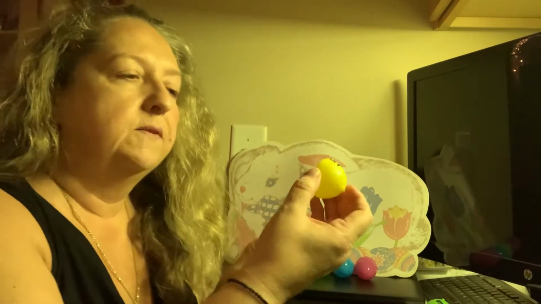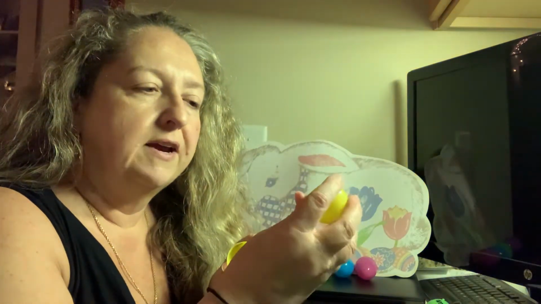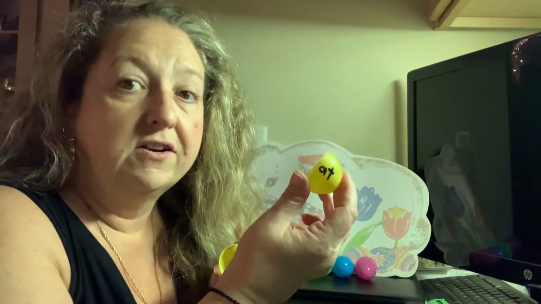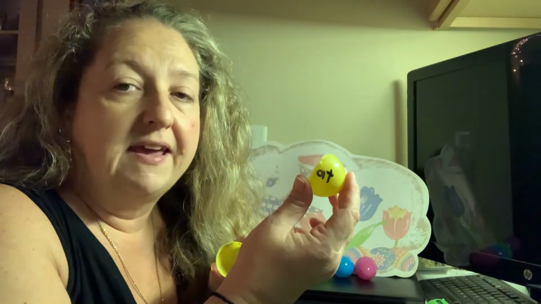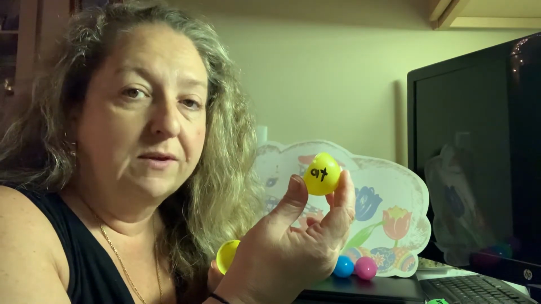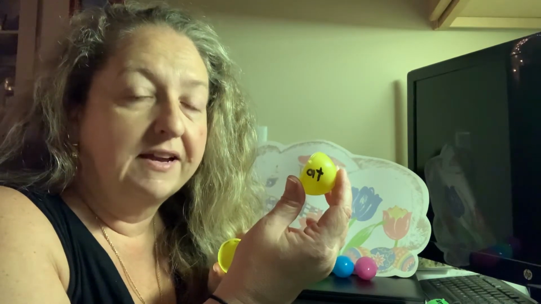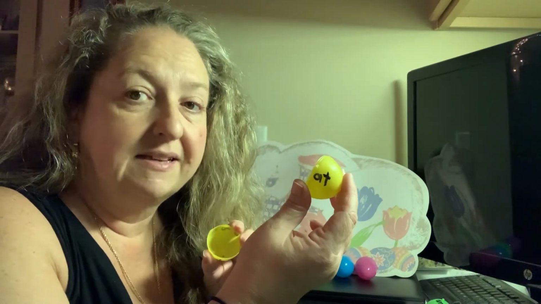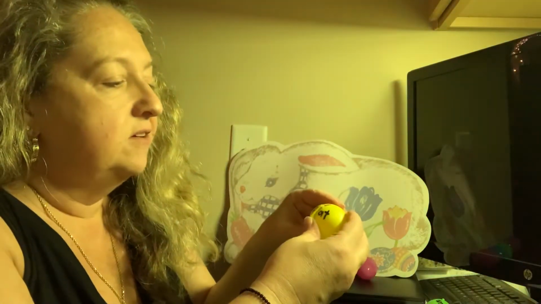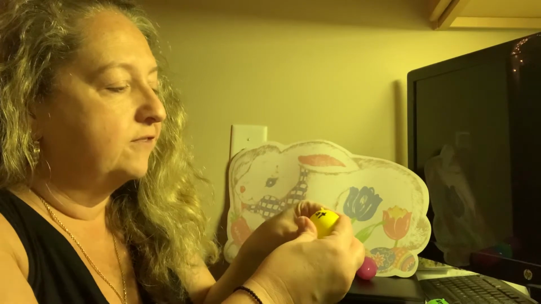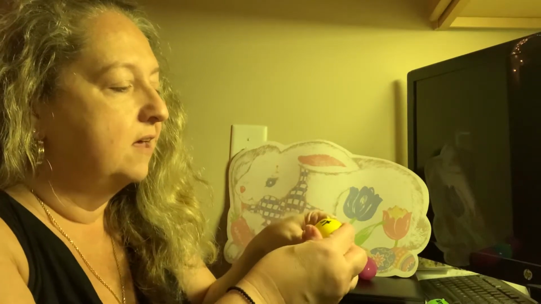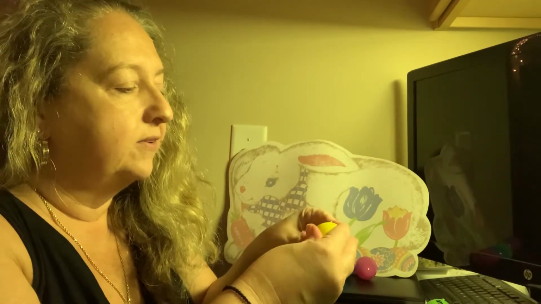So on the smaller part, you're going to write the ending sounds. Think of our Dr. Seuss words, and they have the same ending sound, and that's what makes the rhyming word. So we're trying to find different words that have the same ending sound. So on the other side of my egg, I wrote different letters all the way around.